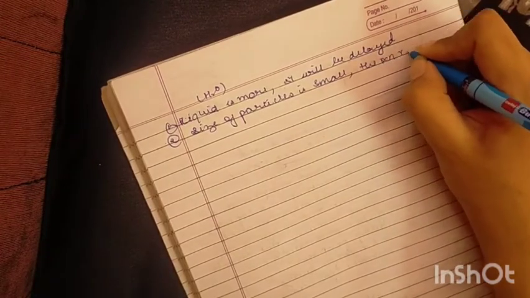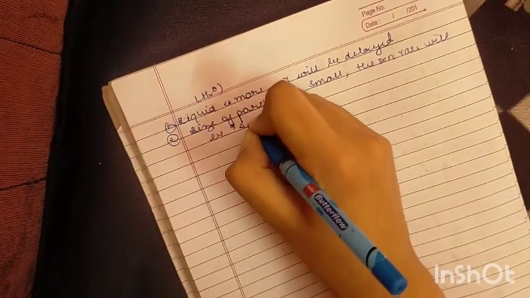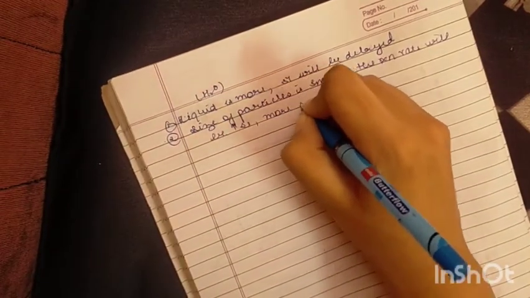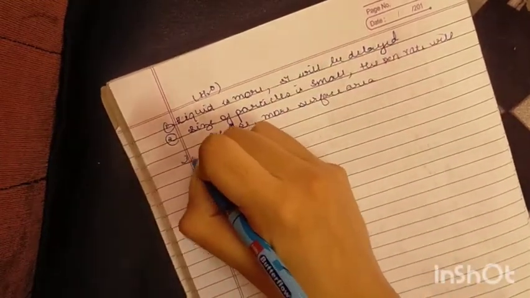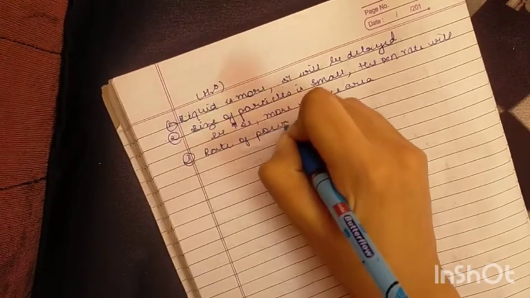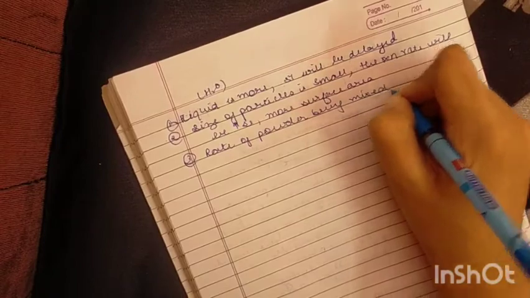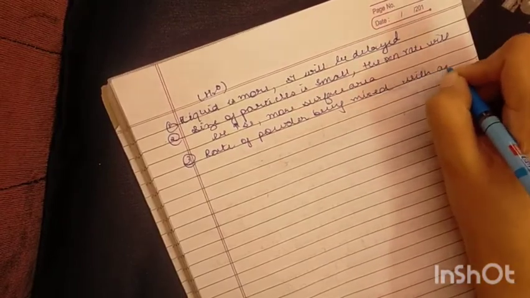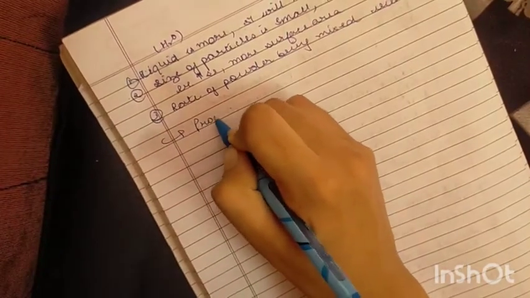The reaction rate will be high because you will provide more surface area. Then it also depends upon the rate of powder being mixed with acid and many other factors.